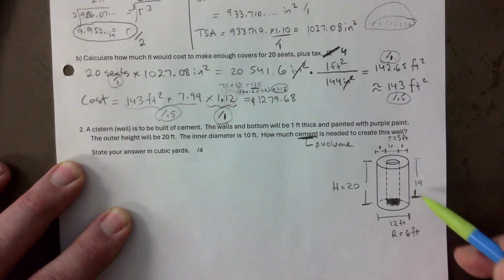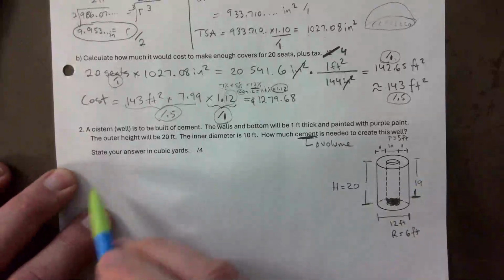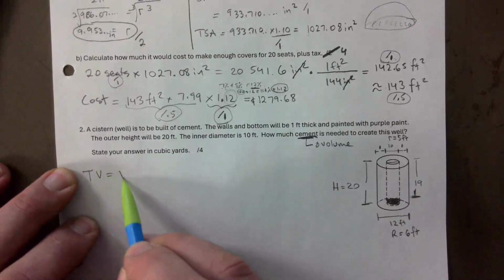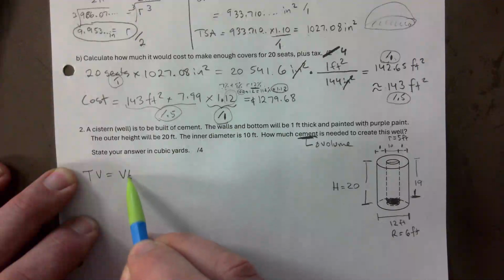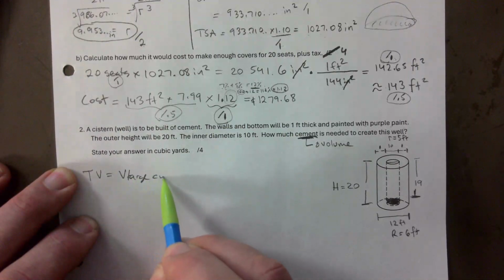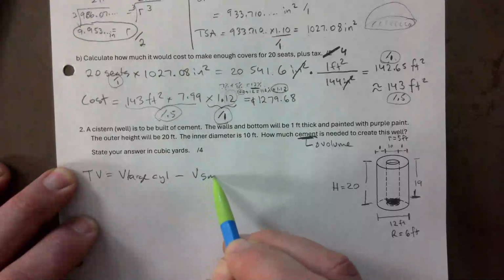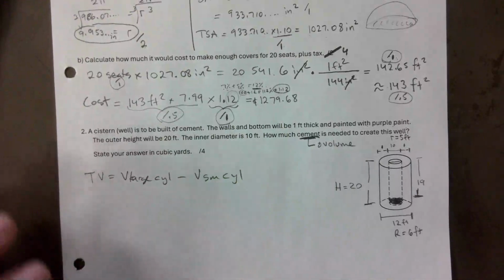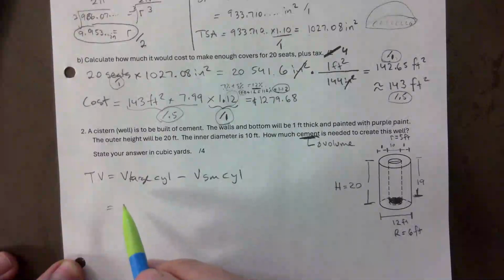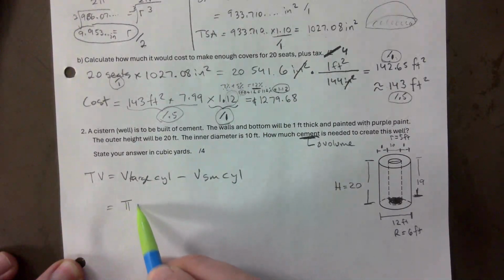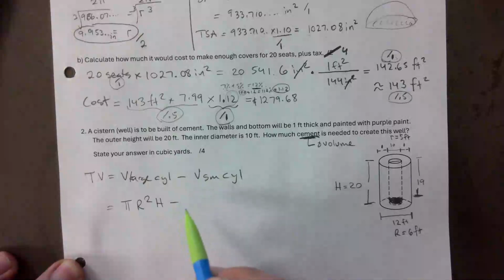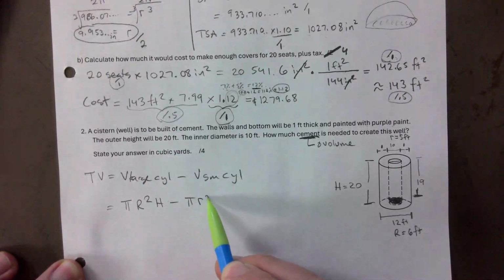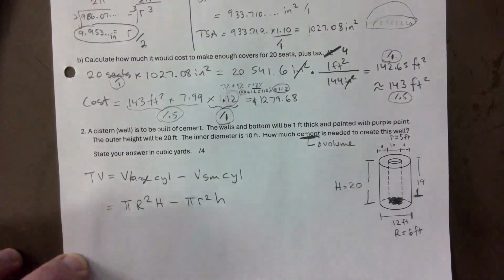Okay, the volume. So here, total volume is the volume of the large cylinder minus the volume of the small cylinder. That's all there is to this one. So we're going to go pi R squared H minus pi lowercase r squared h.